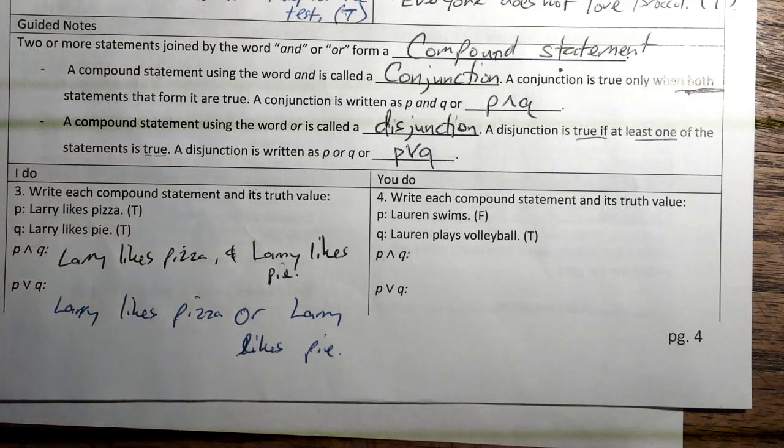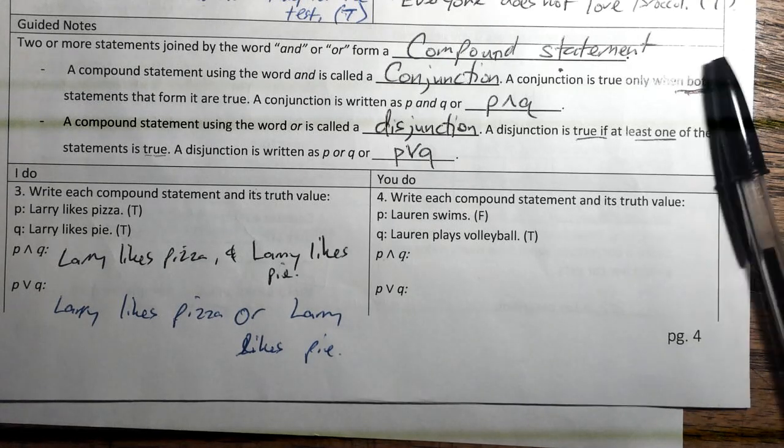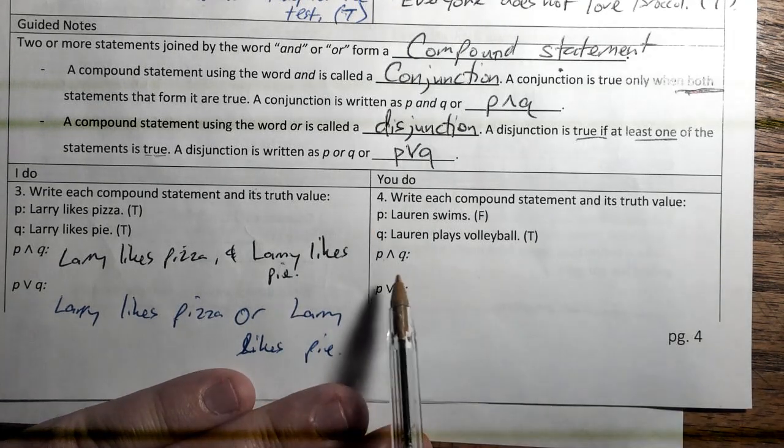Number 4, write each compound statement and its truth value. Lauren swims. That's our P statement. And they're telling us it's false. Lauren doesn't swim at all. Q statement, Lauren plays volleyball, and that is true. So P and Q.